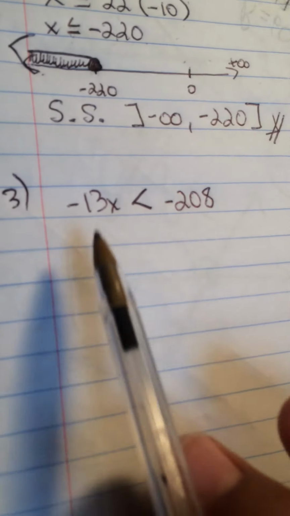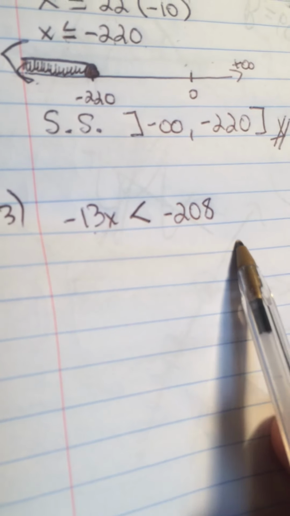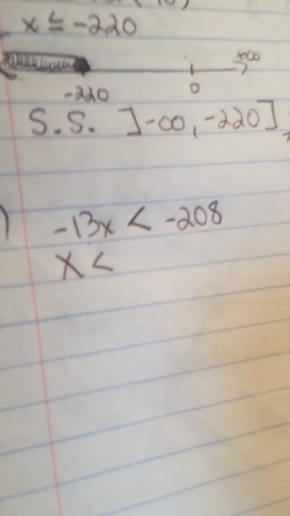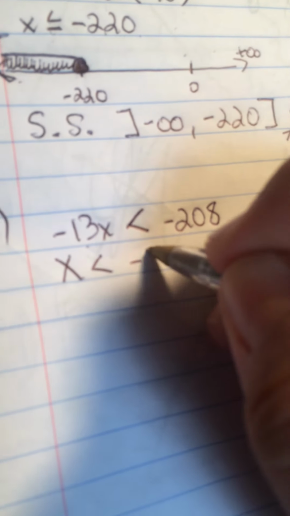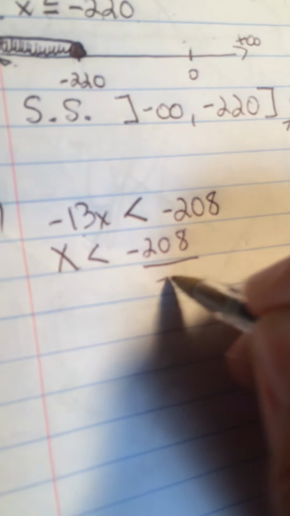Here we have this negative 13 that is multiplying. How do I move it to the other side? Dividing. So x stays here, and we have negative 208 divided by negative 13.